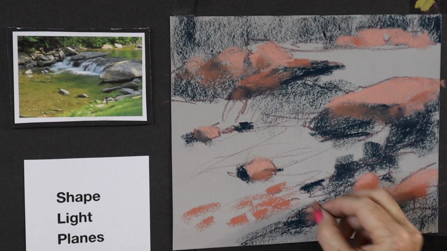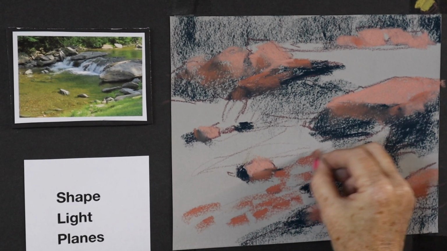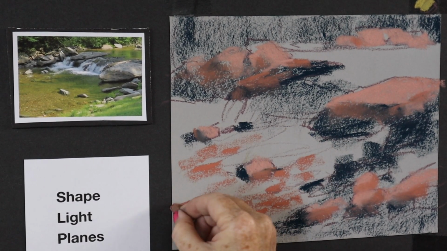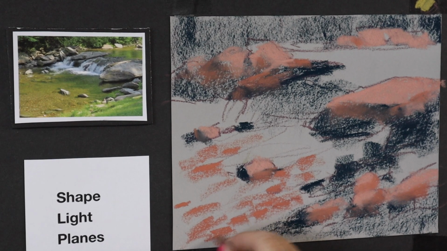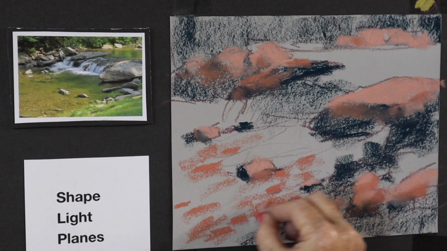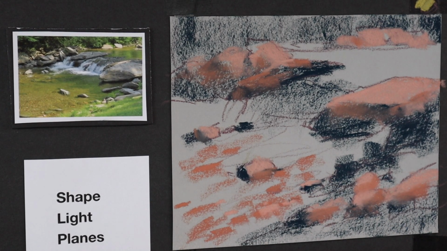So if I see pebbles underneath the water, I'm going to put those in first. So I'm using this middle dark value to kind of hint at some of those little pebbles. There's a bit of other light rock sticking up. Okay, this seems weird right now, but hopefully it's going to come together and you'll see what I mean.